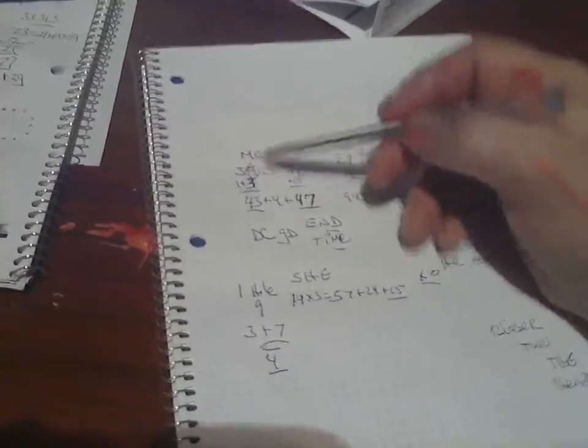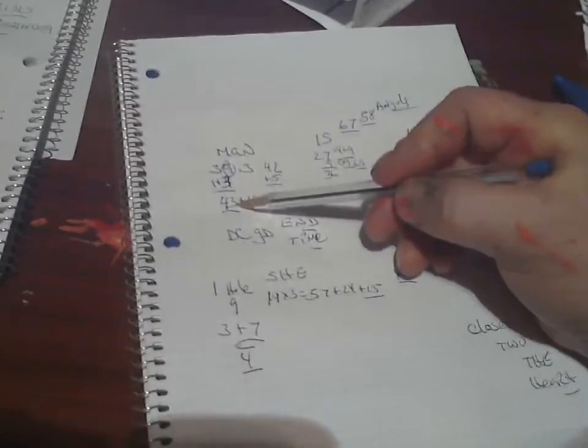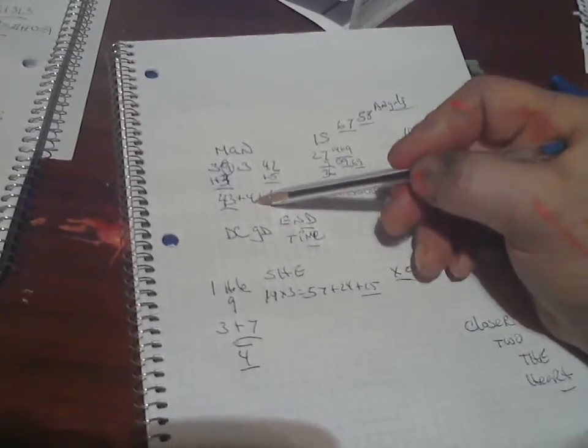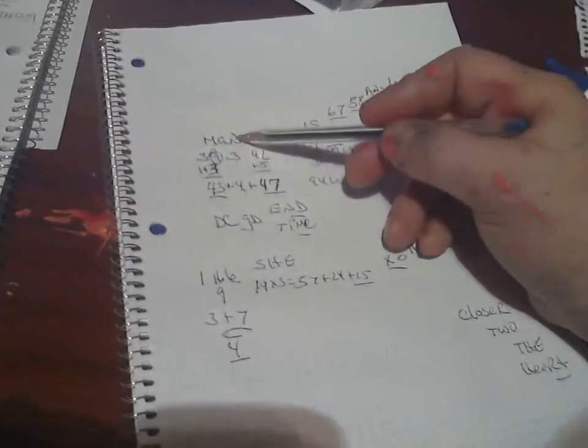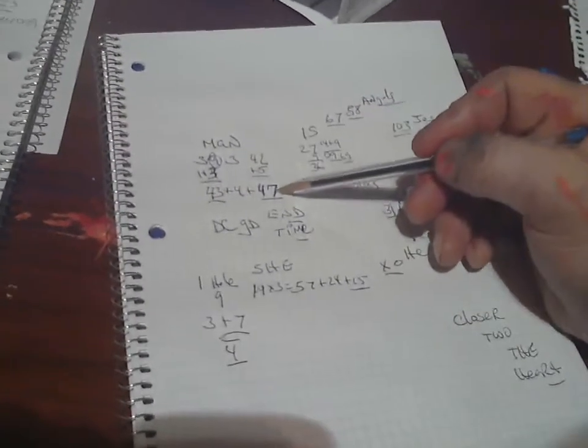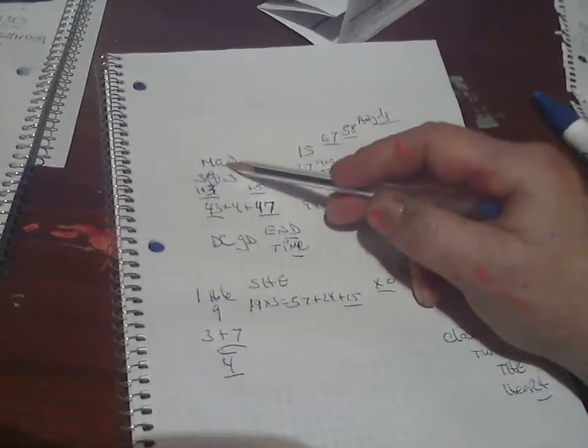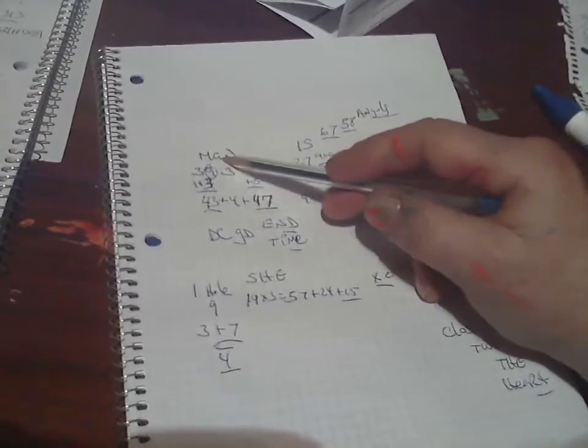Okay, so 3 times 9 equals DC, M. A equals 4, 47. This is the time of Christ. N equals 47 times, 74 is Christ. M times A, Ma is mother, AM times, which is Mac.